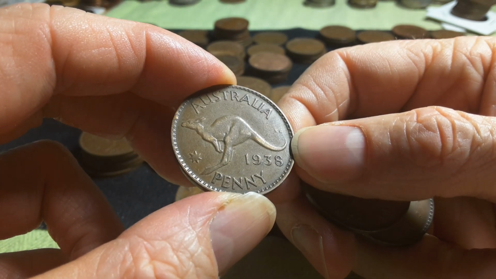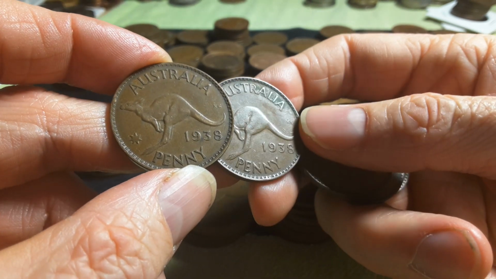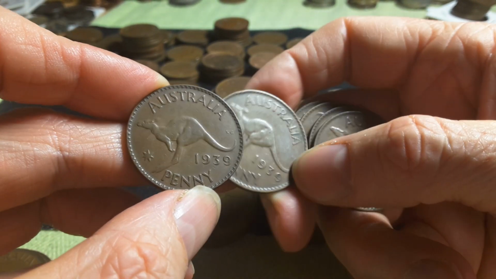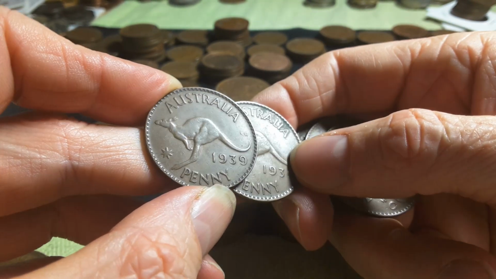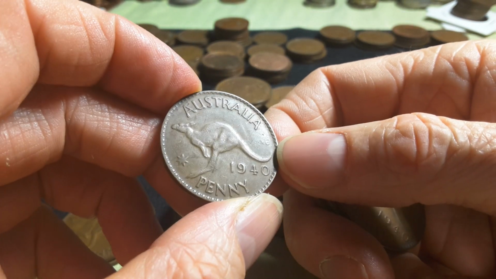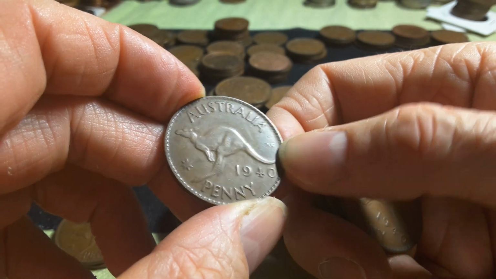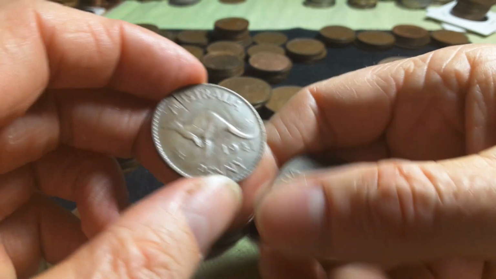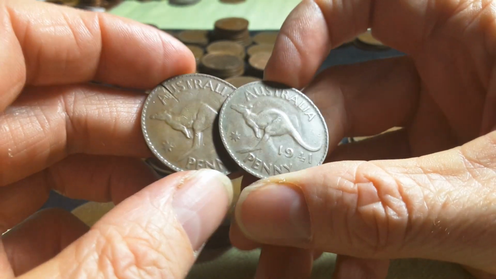You can't see it there. The 41s I can see quite clearly. You can faintly see it on these 30s coins, and you can definitely see it there, but the 41s are the best coins to see ghosting.